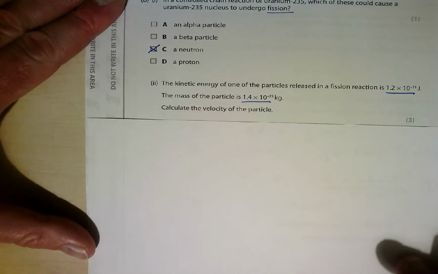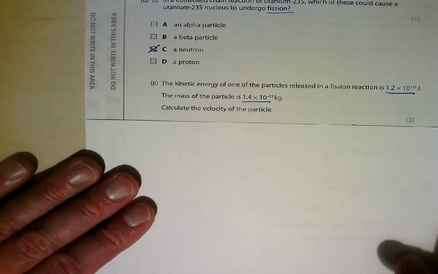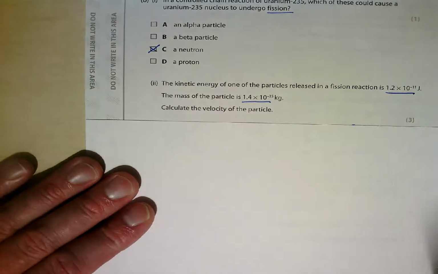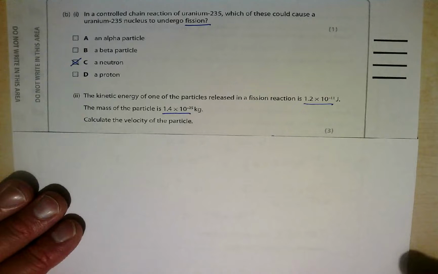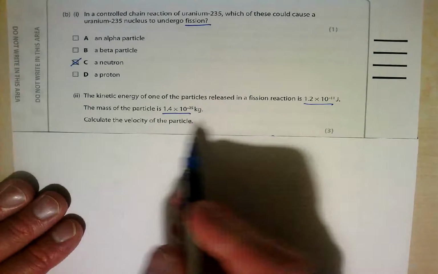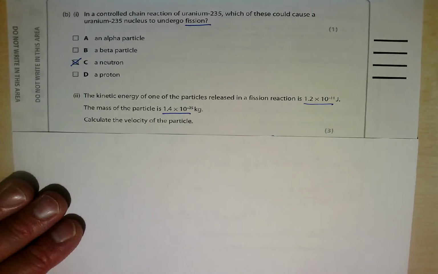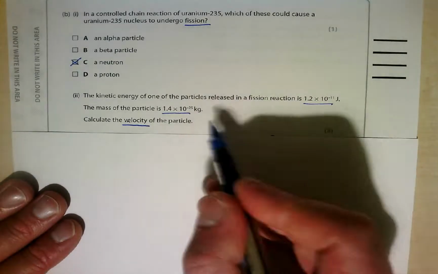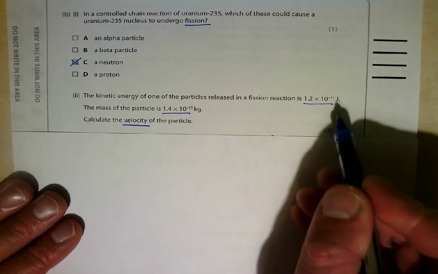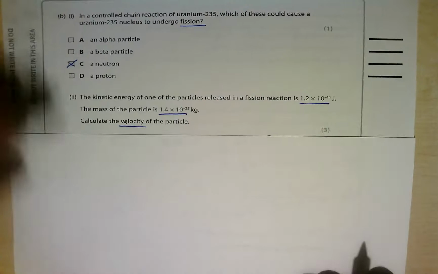The final question was 3 marks. It was a calculation question. You were asked to calculate the velocity. You were given the kinetic energy of 1.2 times 10 to the minus 11, and the mass of 1.4 times 10 to the minus 25 kilograms. First of all, check that the units are in standard form, so joules and kilograms, so there's no need to change that.